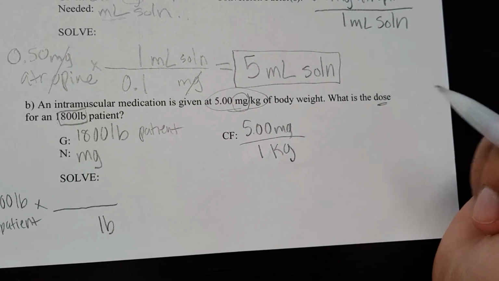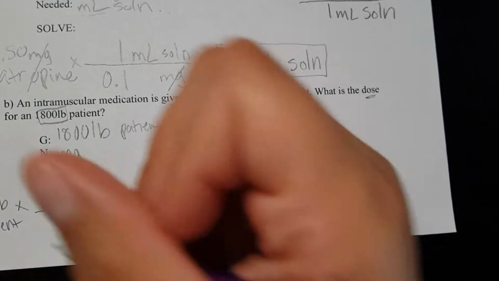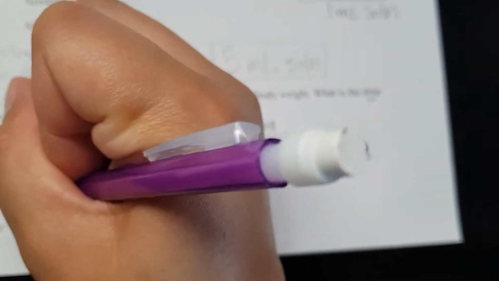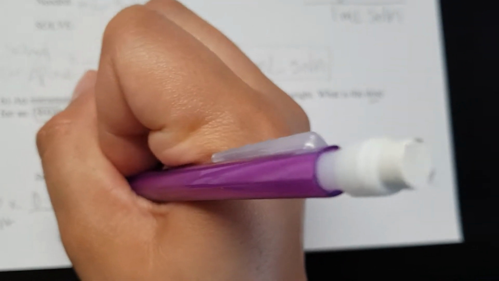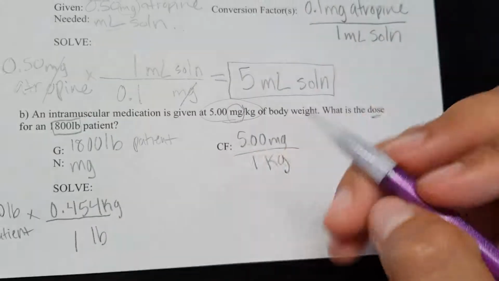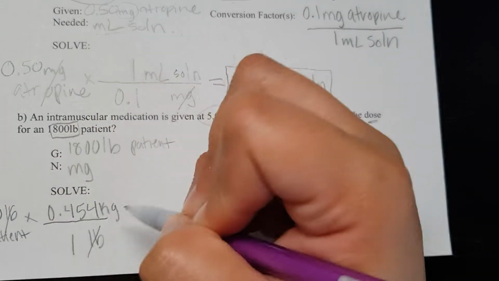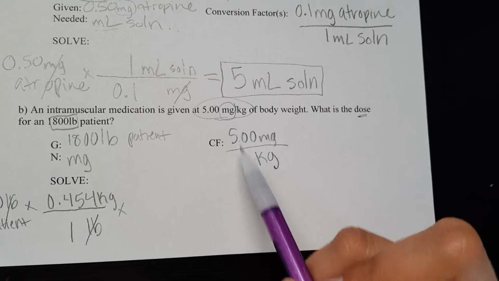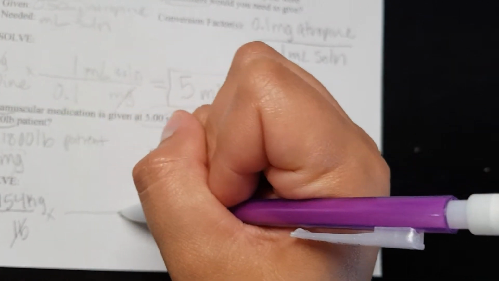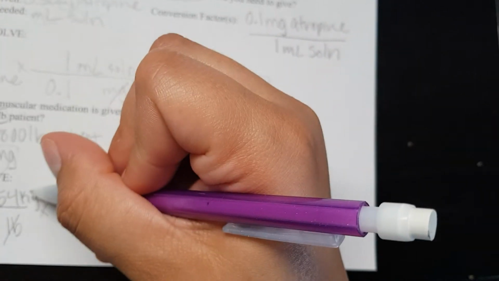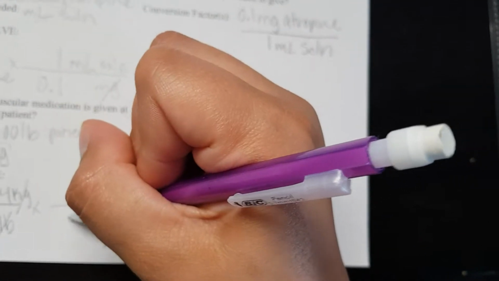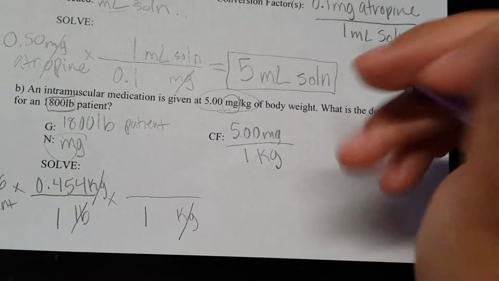And we see that 1 pound is equivalent to 0.454 kilograms. And now that we have kilograms, we want to go to milligrams. So we're going to put kilograms here. So this can cancel out 1 kilogram.